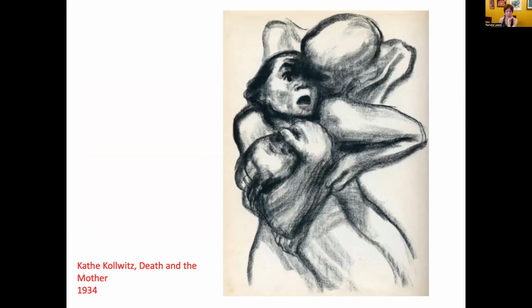There's a very dynamic Käthe Kollwitz image, Death and the Mother. During war time, she made these drawings, and all the diagonal lines combined with the frightened face really make for a very dynamic and active drawing.